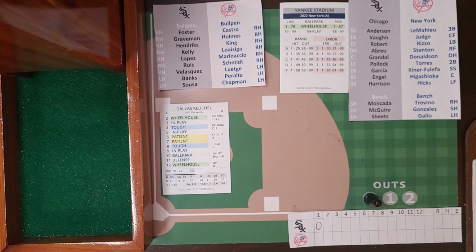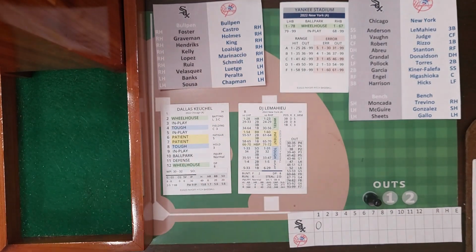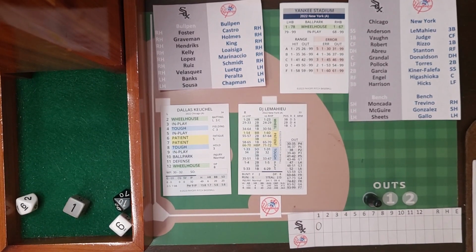And leading off for the Yankees, it'll be DJ LeMahieu, the third baseman. And LeMahieu on the season is hitting .248, 6 homers, and 17 driven in against the lefty Keuchel. 7 is patient, 16. That's a walk. So right off the bat, DJ LeMahieu will draw the leadoff walk. Try to get something started for the Pinstripers.